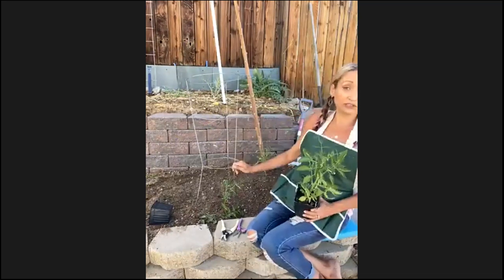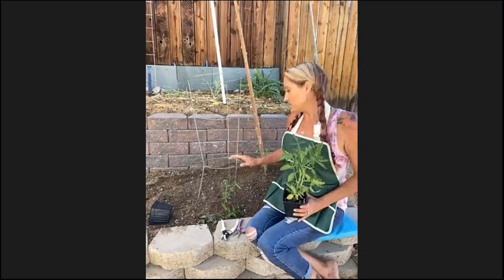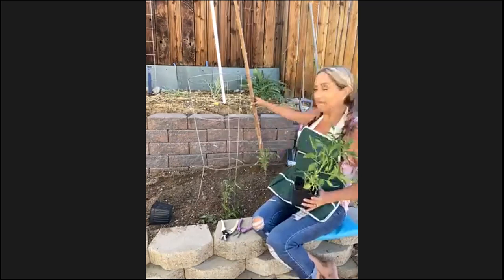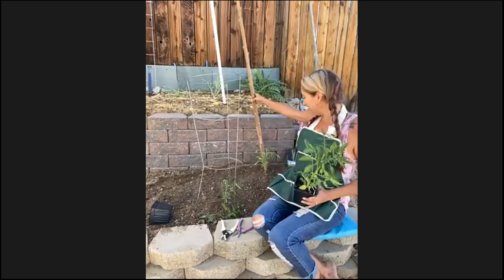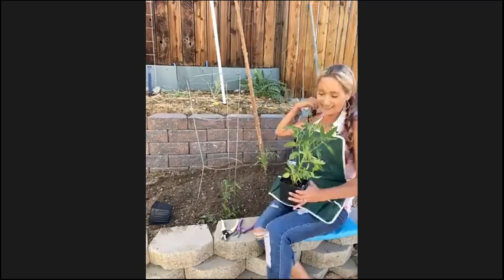And that's when you would use a cage for a bush style tomato. Right here, I got my cage in and I got my stick in the dirt, my trellis, my sunflower stalk, which is hopefully gonna work awesome.